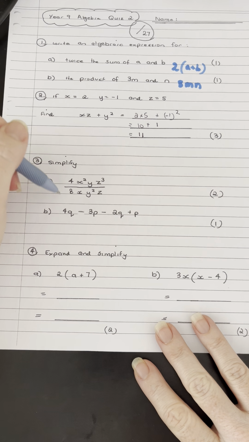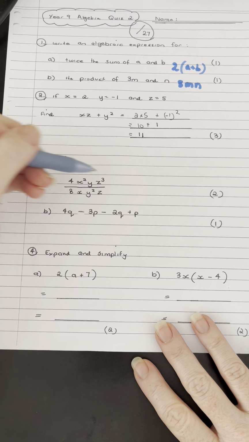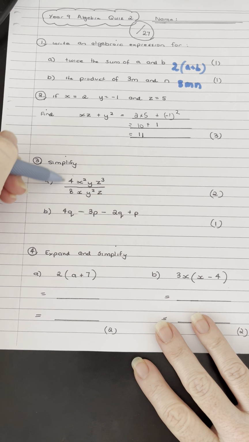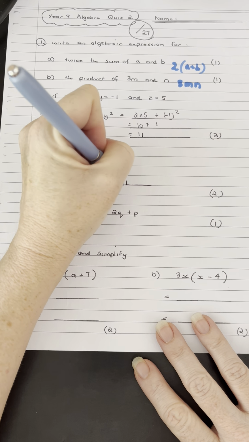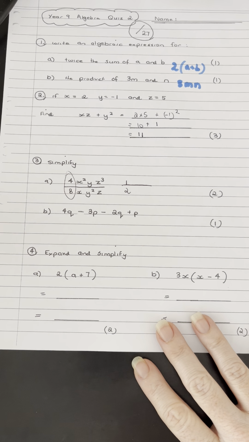Then we've got here a simplifying question. So we'll go through each part at a time. Looking at the coefficient, the 4 over 8, I know that's going to simplify to 1 over 2. Now I don't have to write the 1, but I'm just going to pop it in there till I finish my question. Then I've got x squared over x, and I know that I've got the x times x on the top and the x on the bottom.